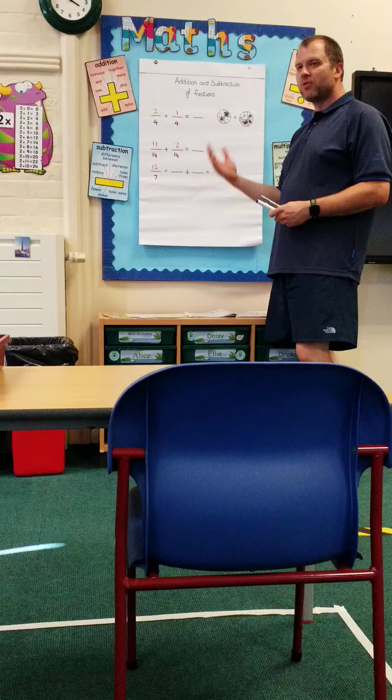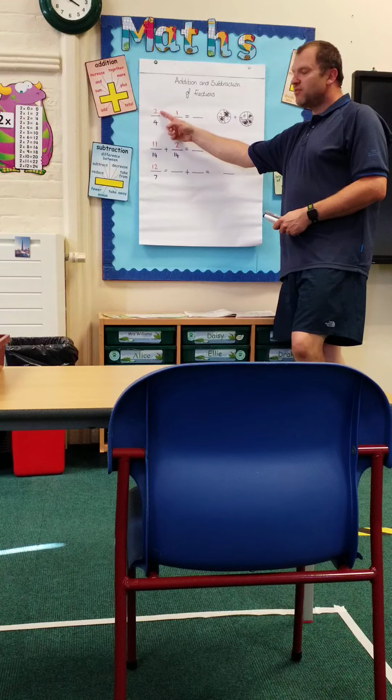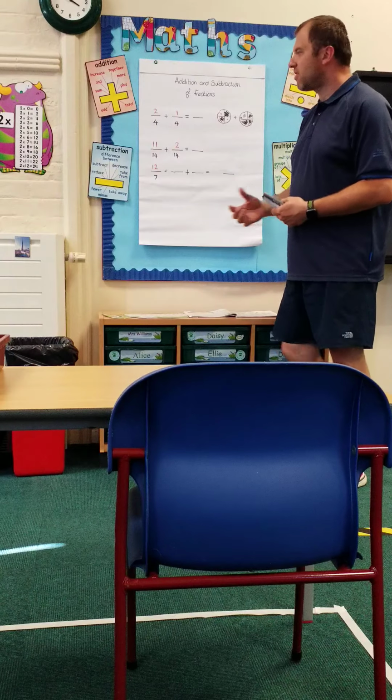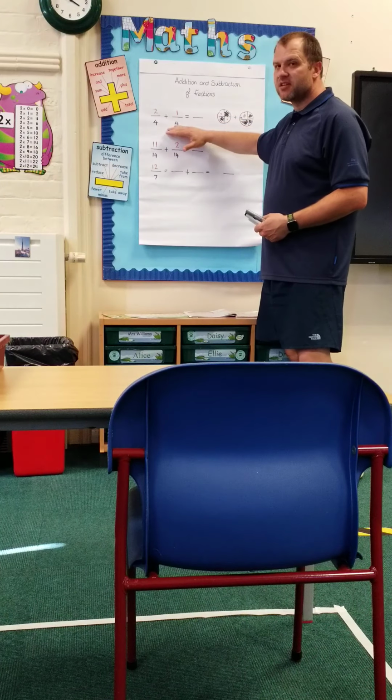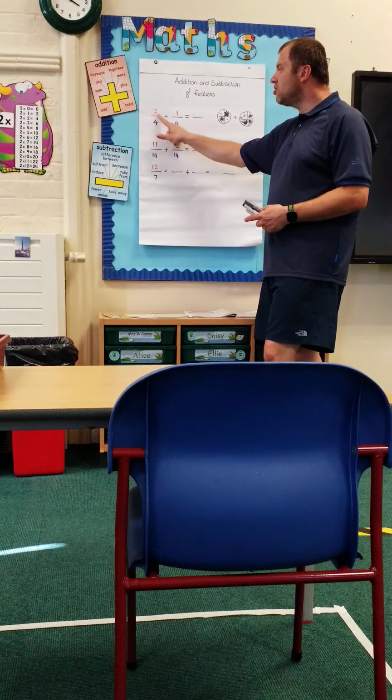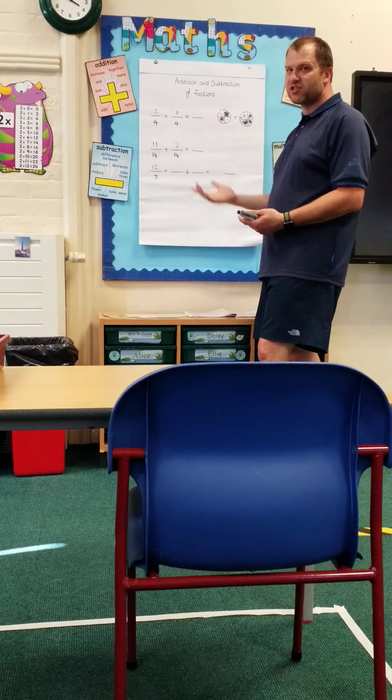Focusing on work from earlier this week just to clear up any loose ends. So the important thing to remember is our numerators and denominators. When we're adding and subtracting fractions, the denominators stay the same if they are the same. It's the numerators shown here in orange that change.